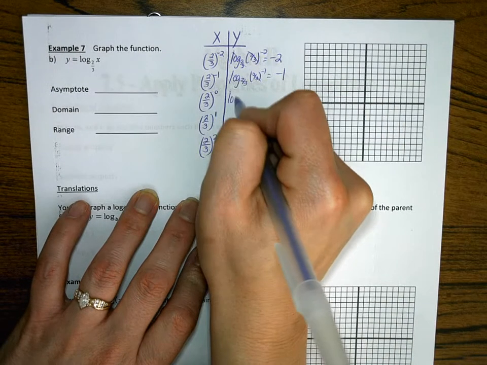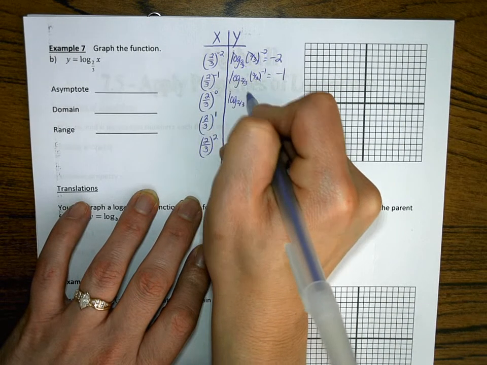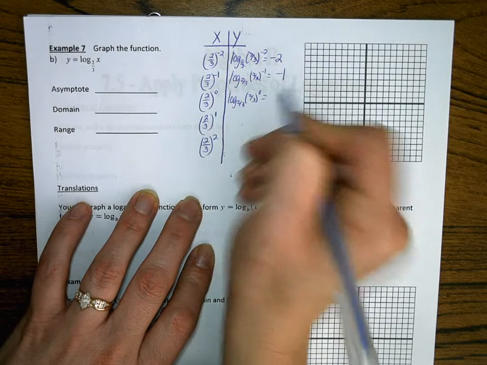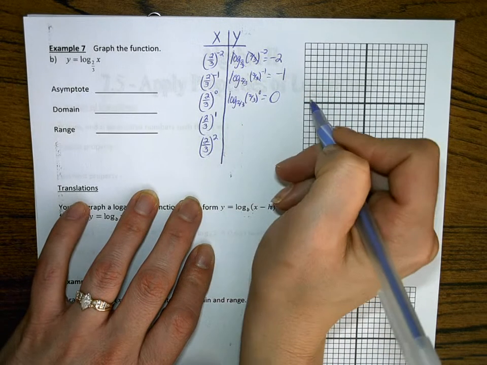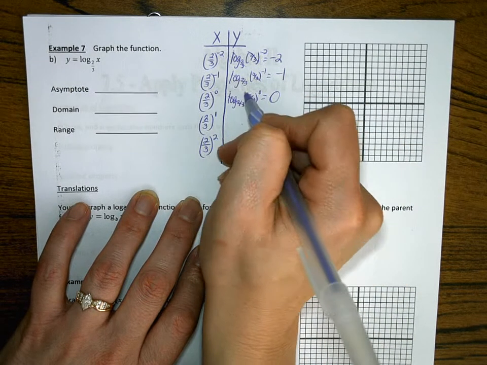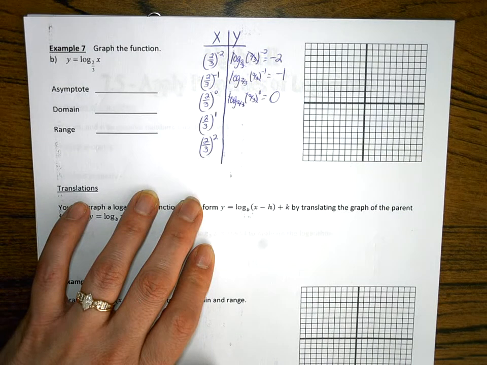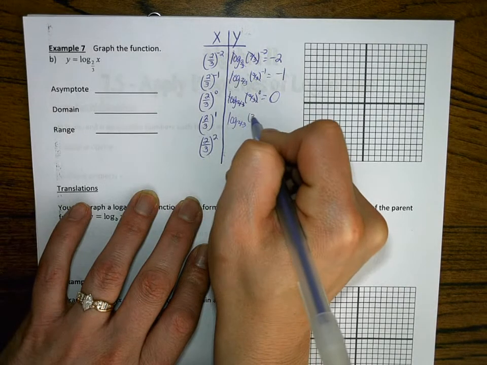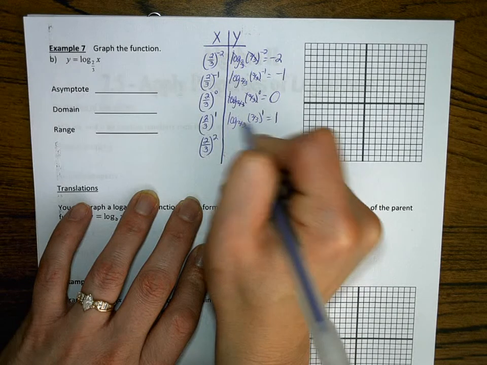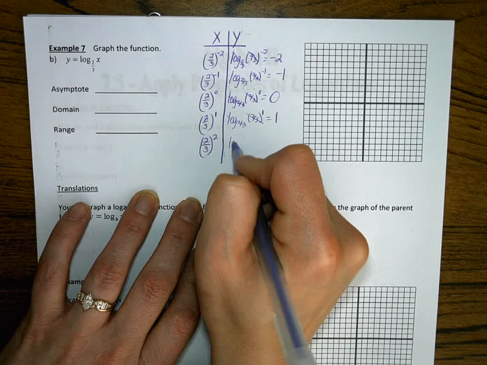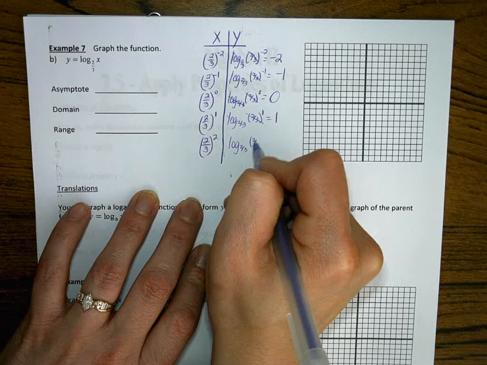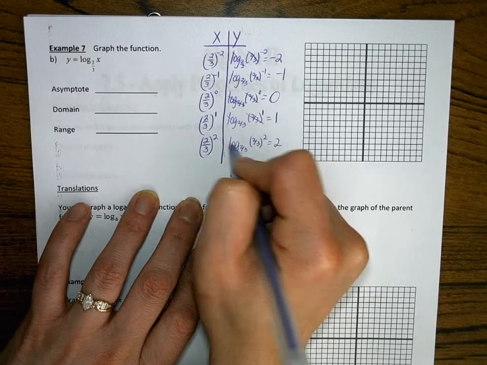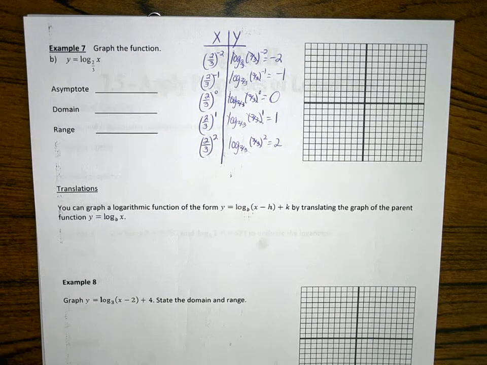Log base 2/3 of 2/3 to the 0. Finding my exponent is 0. The base of my log matches the base of the exponent. They're inverses, they undo each other. Log base 2/3 of 2/3 to the first. My exponent's 1. And log base 2/3 of 2/3 squared. My exponent is 2.